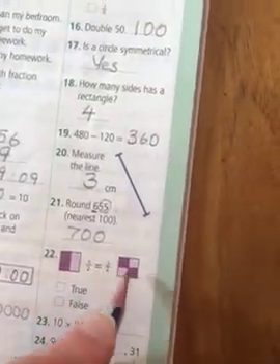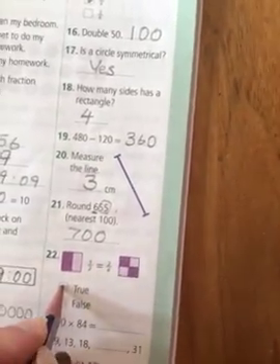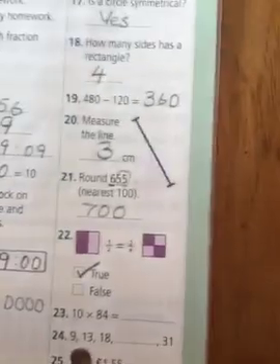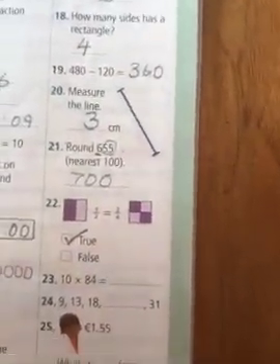1/2 is equal to 2/4. Is that true or false? Yes, it's true. If I had 2/4 of a pizza and my friend had a half a pizza, we would actually have the same amount.